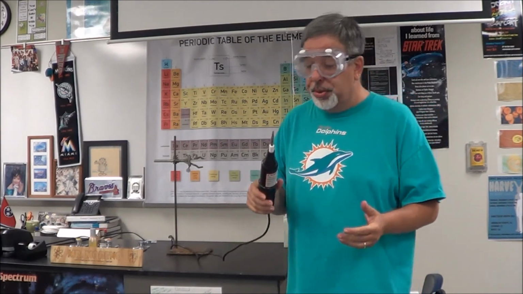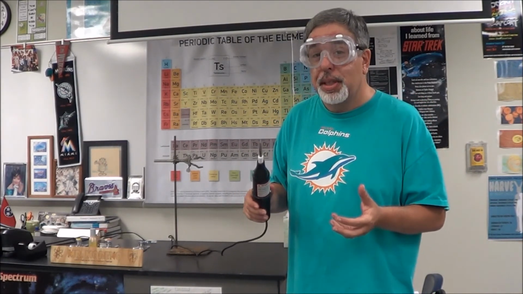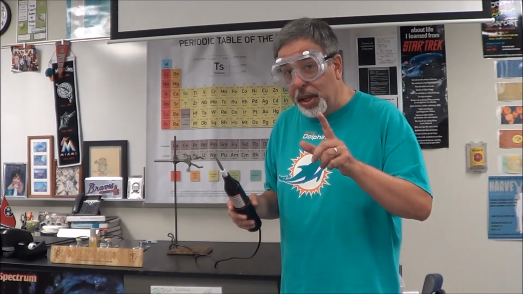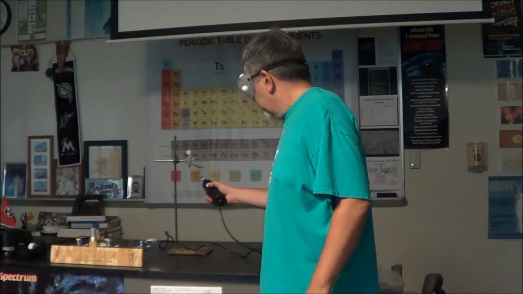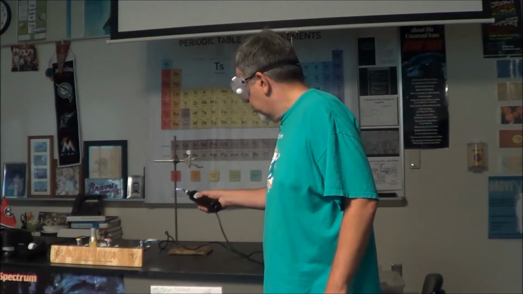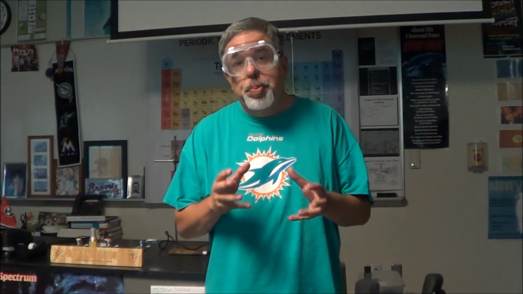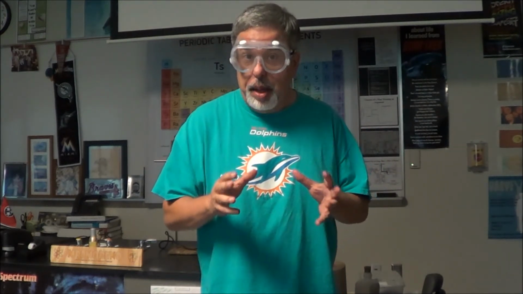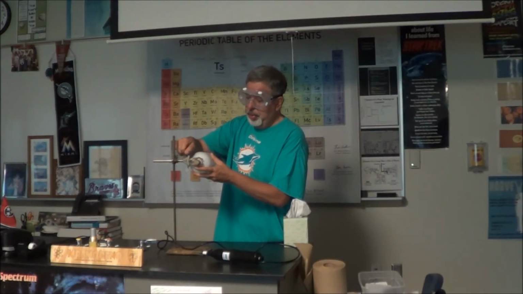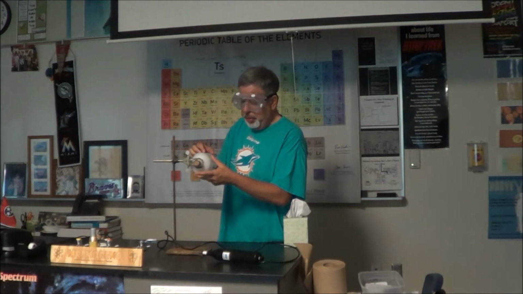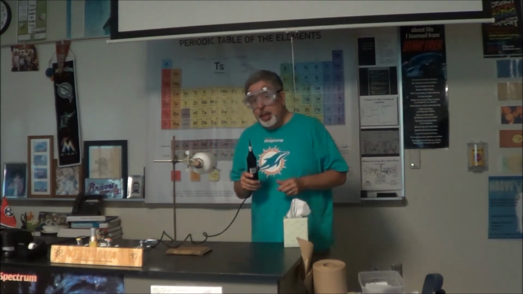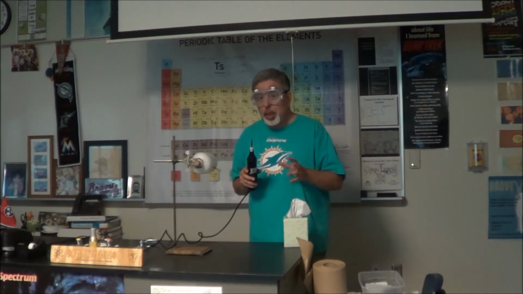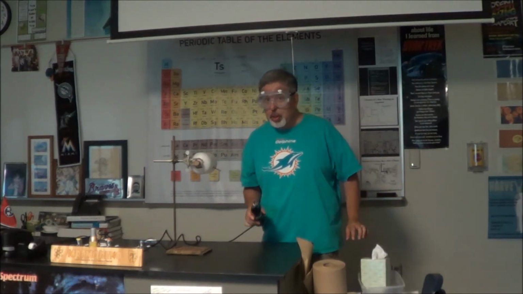This is called a Tesla coil. It will play the part of a spark plug in your car, and its job is to produce an electric arc. Let me turn off the lights so that you can see it. So it's going to produce the electric arc that is necessary to make the reaction go. So let me set it up. Now I am going to get the Tesla coil close to one of the nails. We'll see what happens.